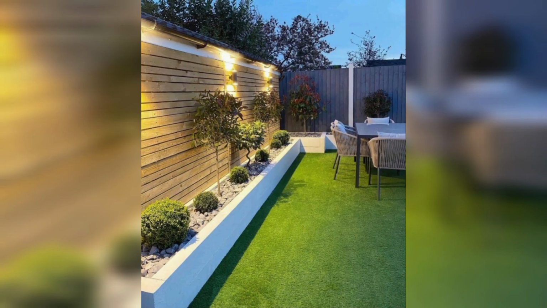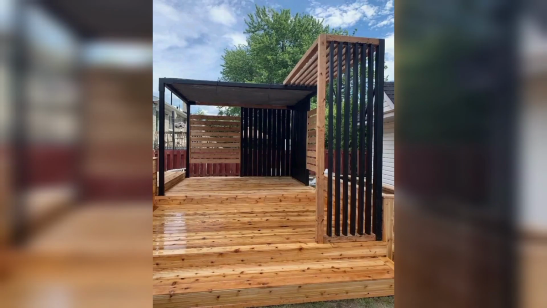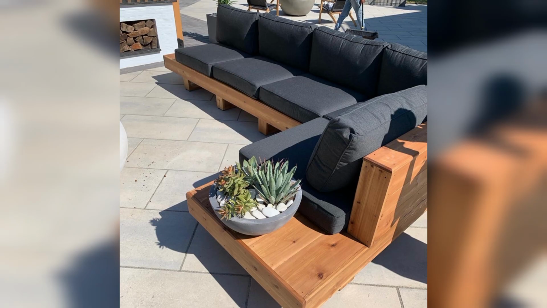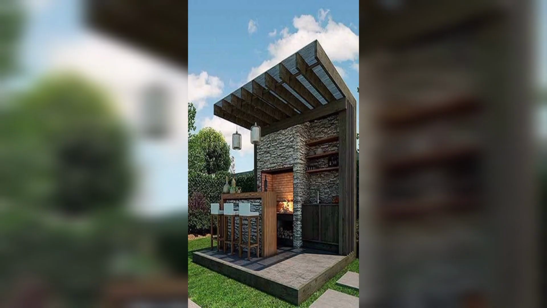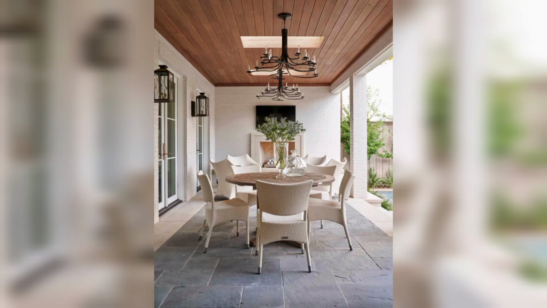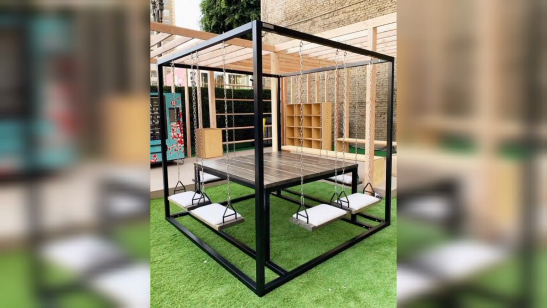Gardening and landscape. Nurturing plants plays a key role in outdoor patio design. Incorporate gardening and landscape elements to enhance the natural ambience of your space.